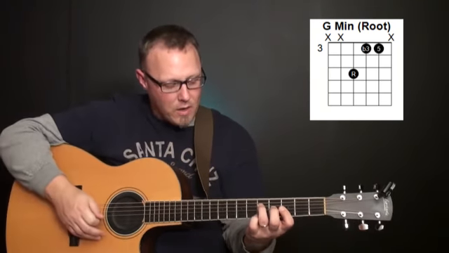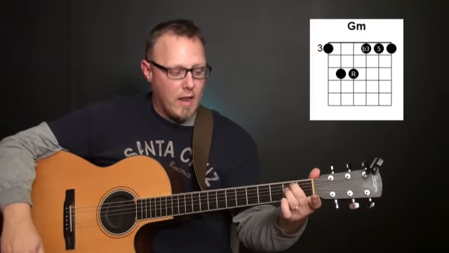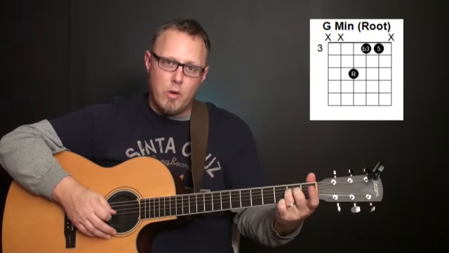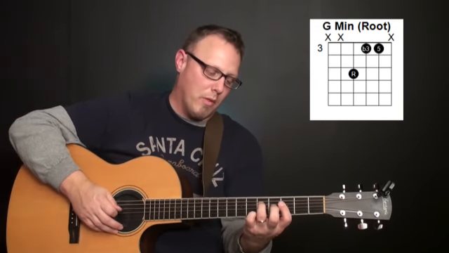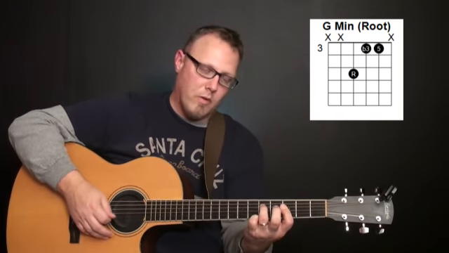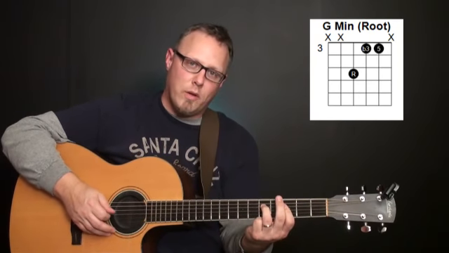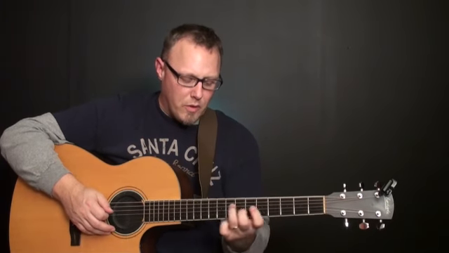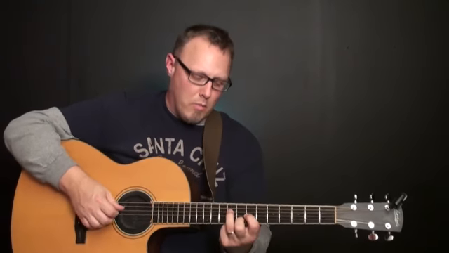Now look at that. We're back at that minor bar chord shape. Or if you want to look at it, we're at the E minor shape. We've got the root, the minor 3rd, and the 5th. But we just happen to be playing it up here with the bar. So this is G minor, G, B flat, D. Root, flat 3rd, 5th.